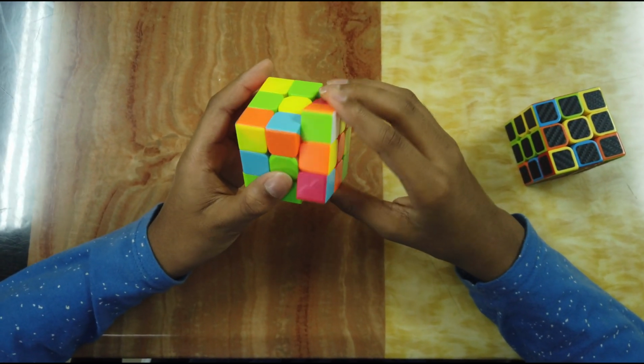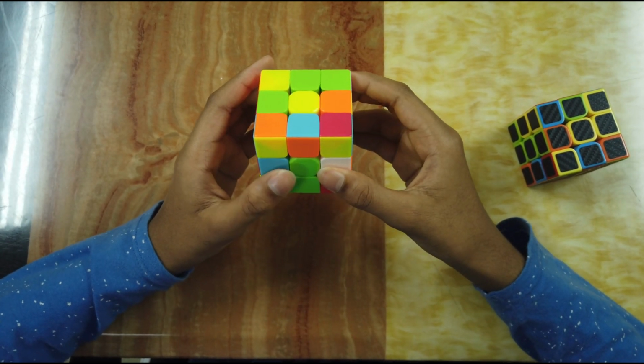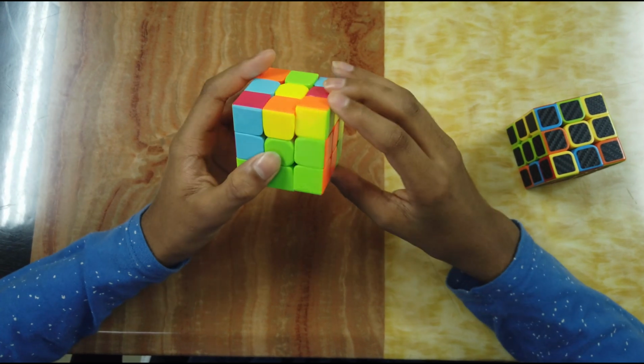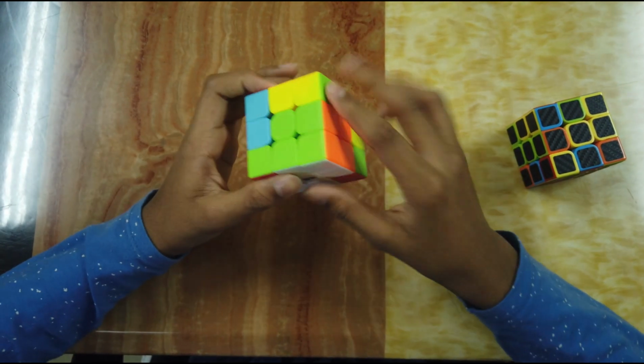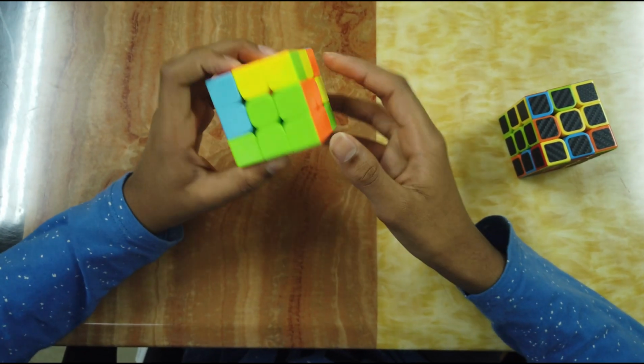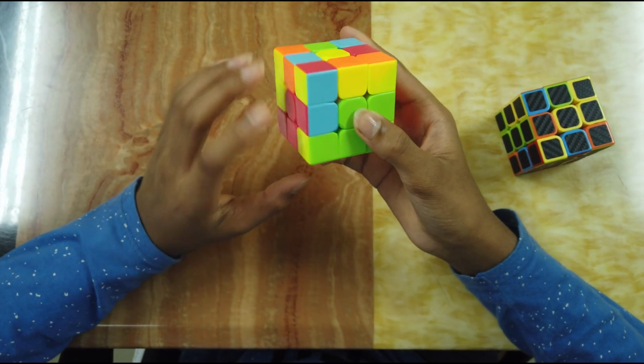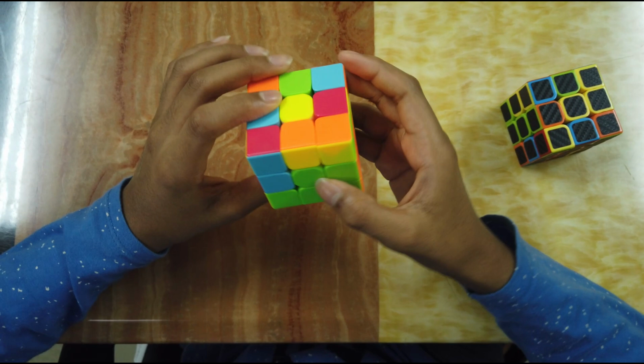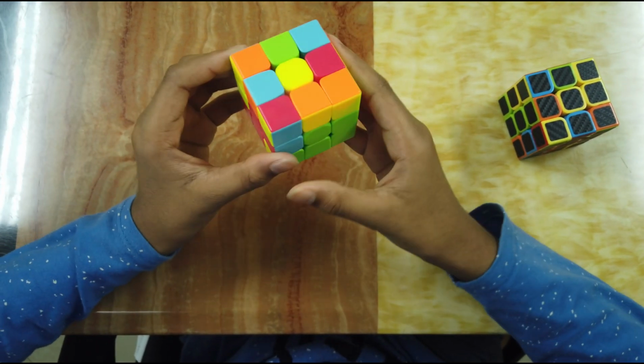So first, we have to do the right hand move up, move it towards us, and come back down. So it fixed this edge. So let's move on with the next edge. Okay, the green and purple edge. So let's find where the green and purple edge is.